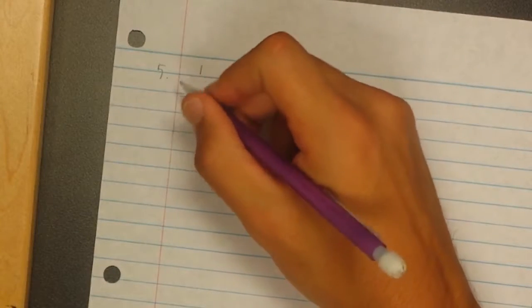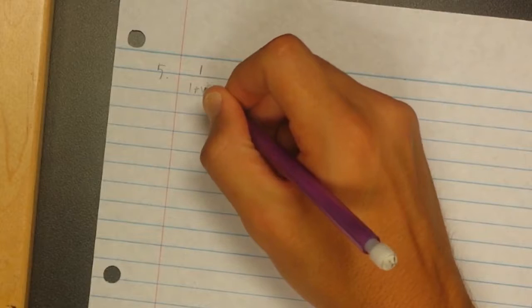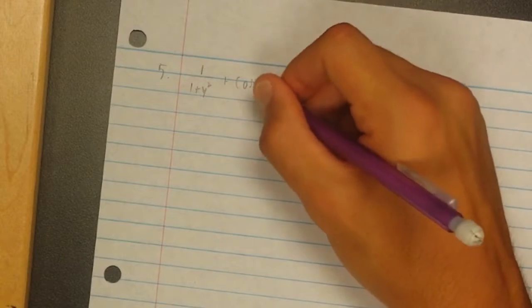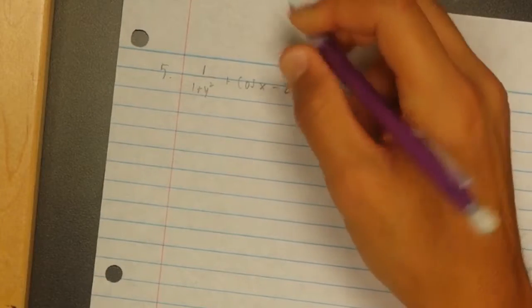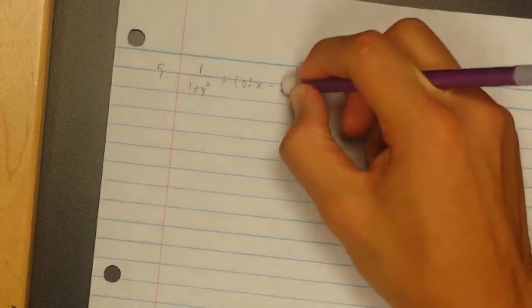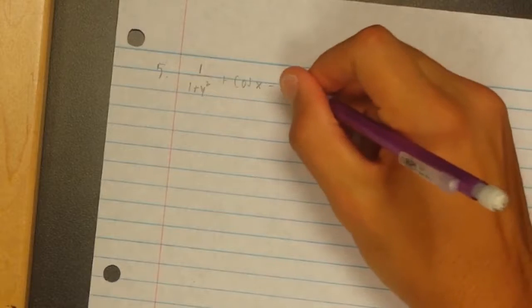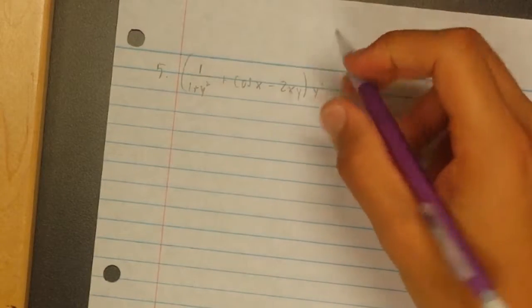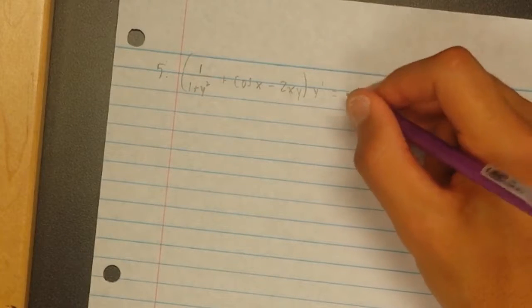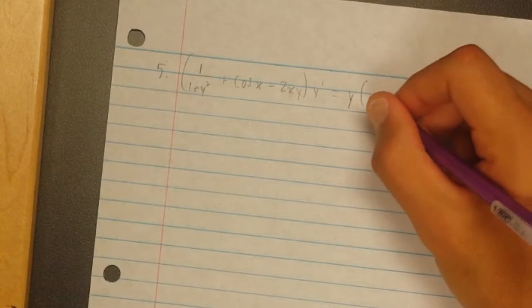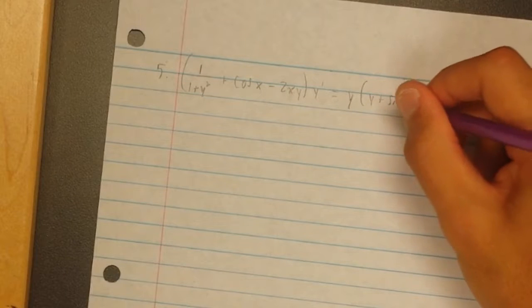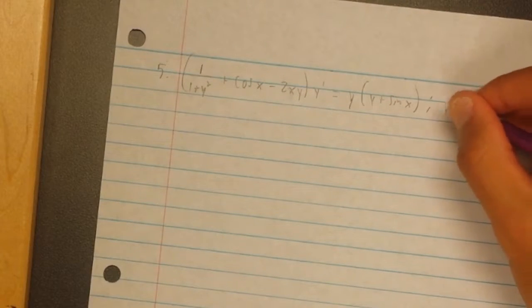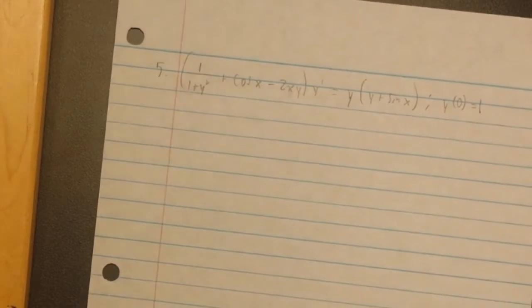Give us the equation: 1 over (1 plus y squared) plus cosine x minus 2xy, y prime, is equal to y plus sine x, where y of 0 equals 1.